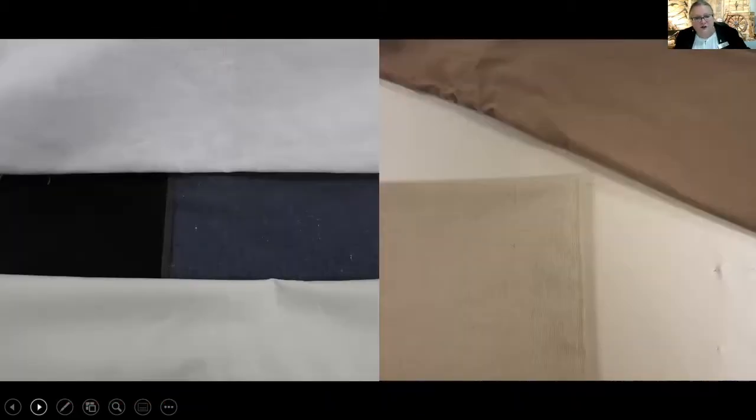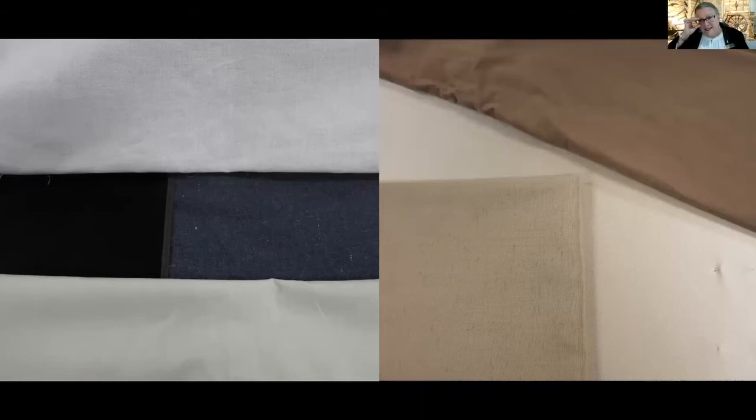This is a selection of fabrics that I used when I was taking a lot of the photographs for this talk. And because things were photographed, the white balance of the camera sometimes changed from how I was seeing the items in person.